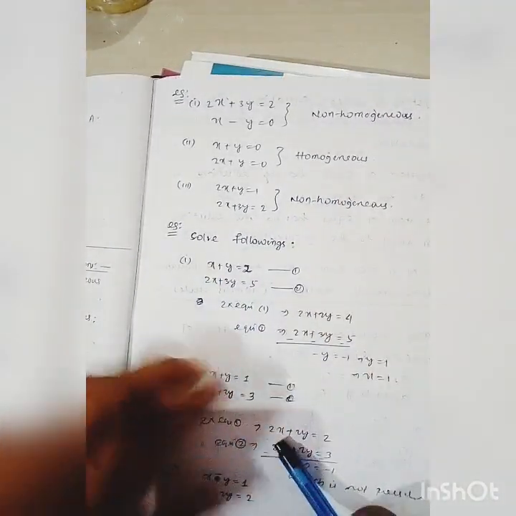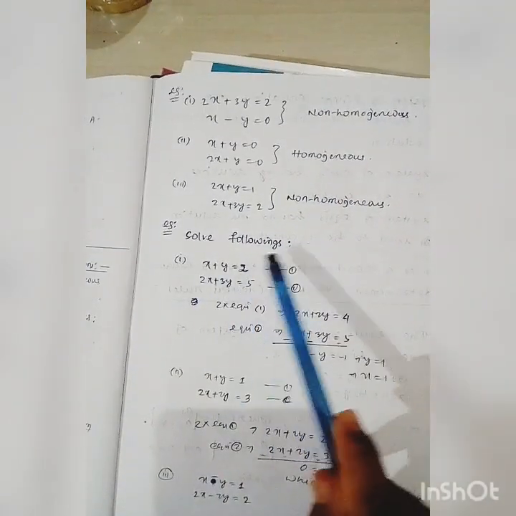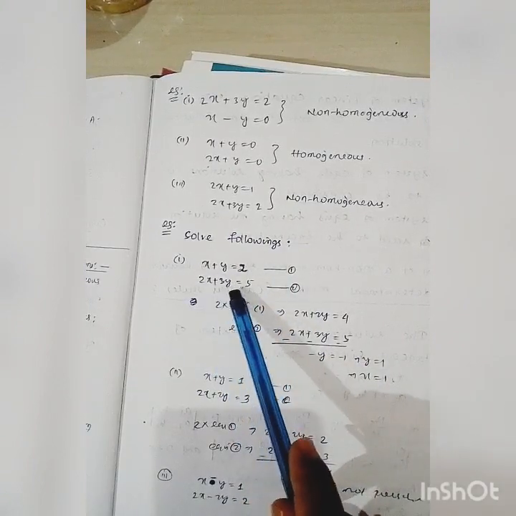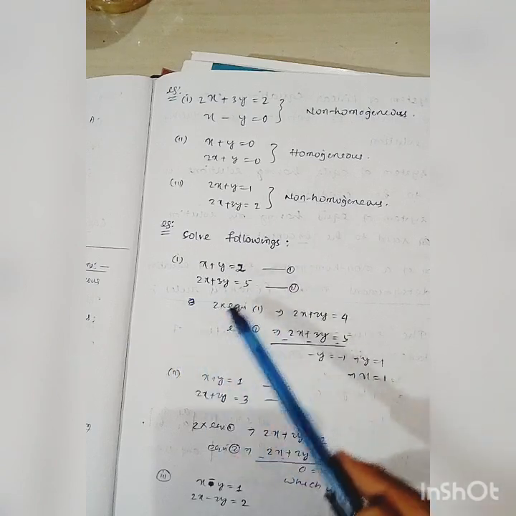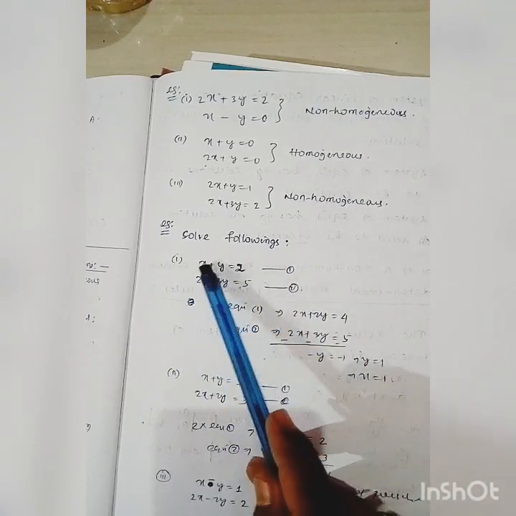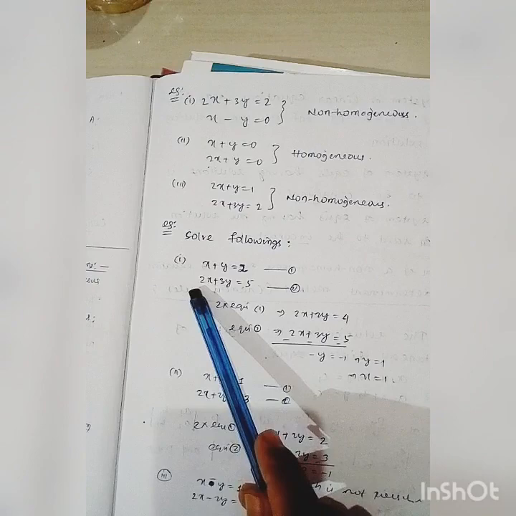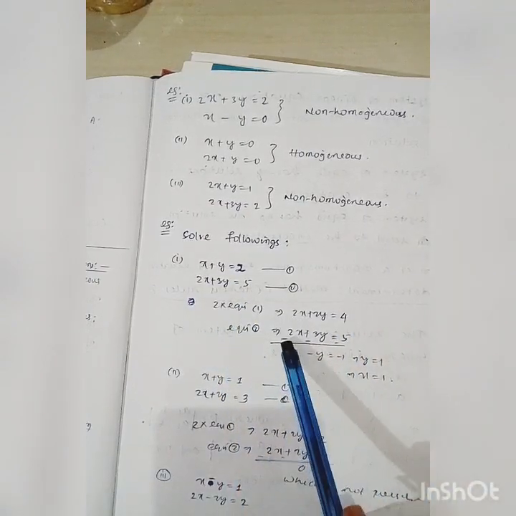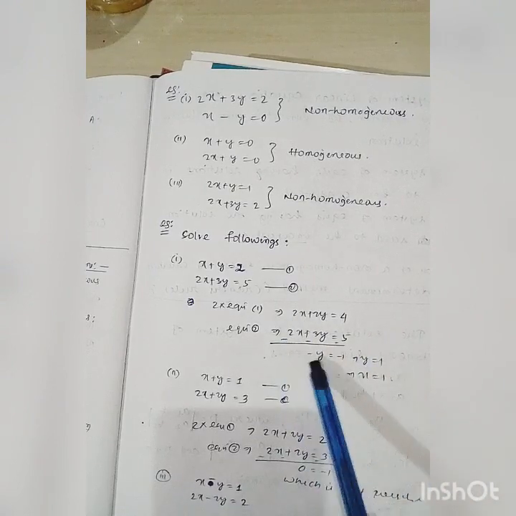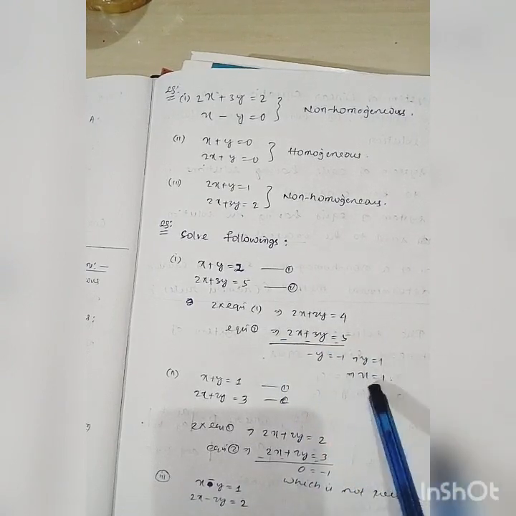Solve the following. Suppose you have to solve the system of equations x plus y equal to 2, 2x plus 3y equal to 5, by using the elimination method. Here the coefficient of x is 1, and here the coefficient of x is 2. So multiplying equation 1 by 2, we get 2x plus 2y equal to 4, and 2x plus 3y equal to 5. By subtracting, we get y equal to 1 and x equal to 1.